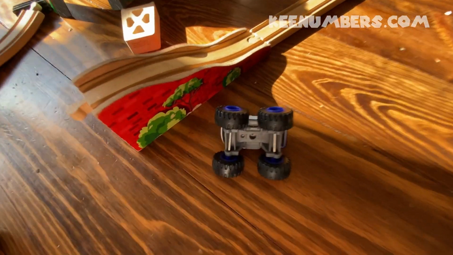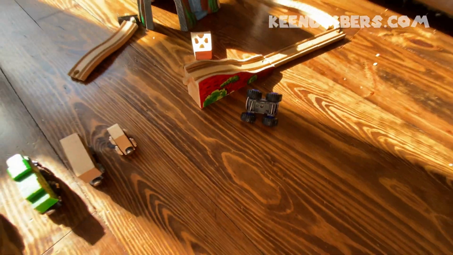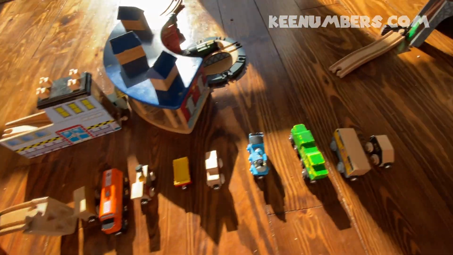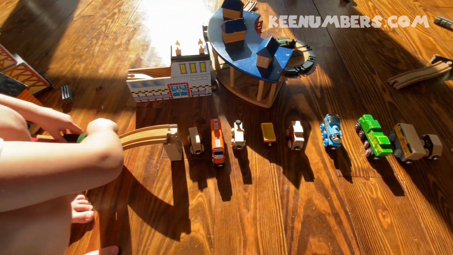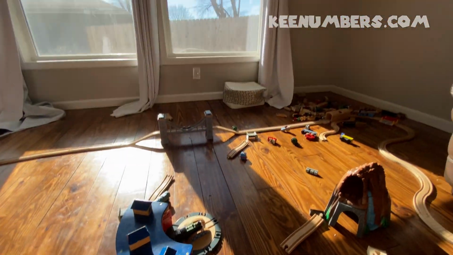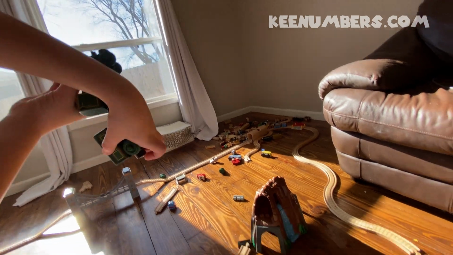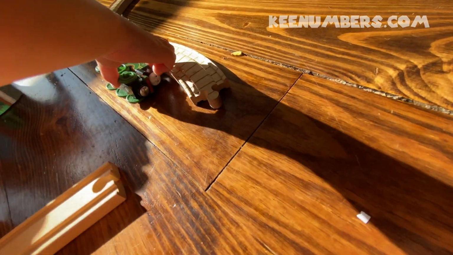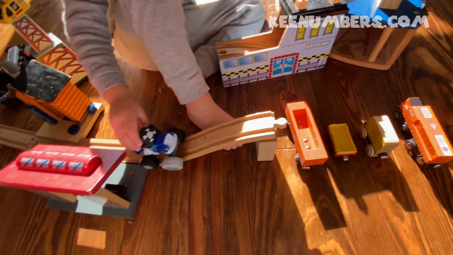Oh no, crash. All right, Emily, let's fix the jump. Are you ready to jump 9 trains, Emily? Whoa! Emily's jumping really high. Somersault. Whoa, crash and burn. Go, little blue, go.